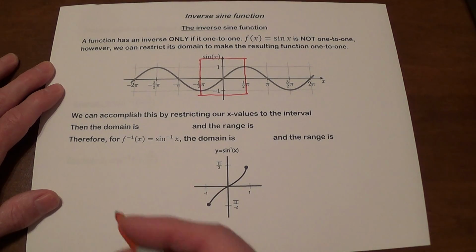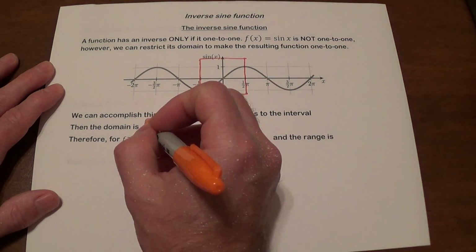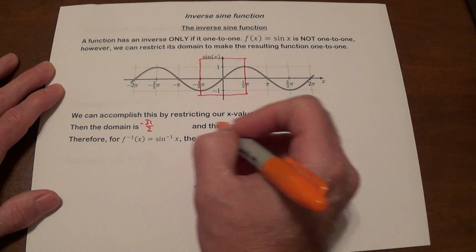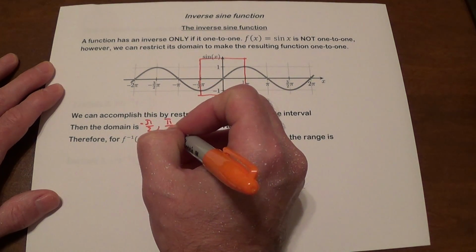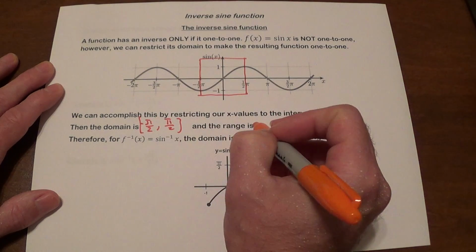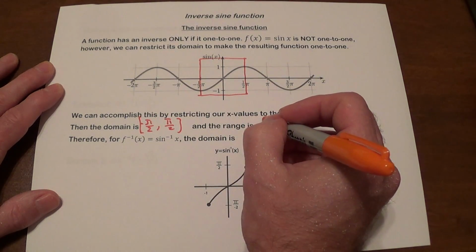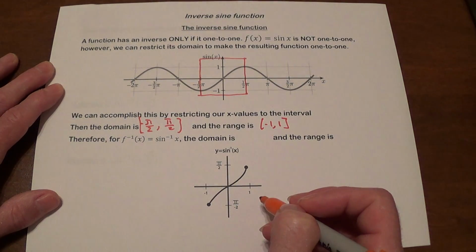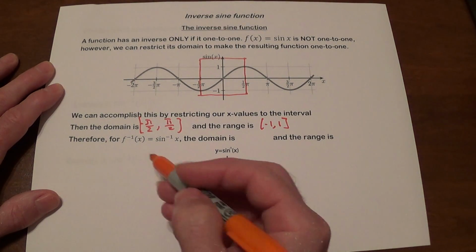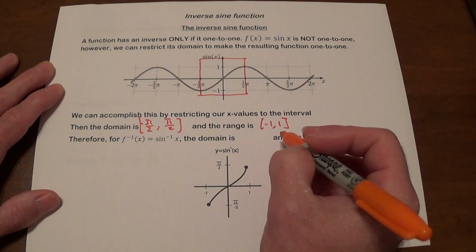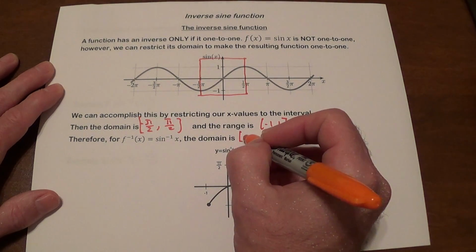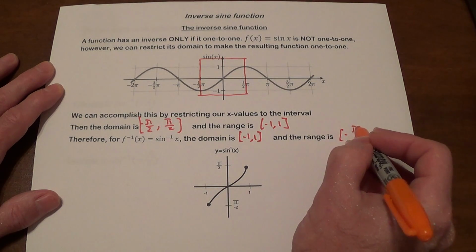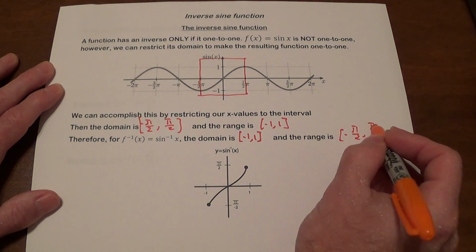So the domain is going to be from negative pi over 2 to pi over 2, and the range of this function is going to be from negative 1 to 1. So then when we do the inverse sine, the domain is going to become negative 1 to 1, and the range is going to be from negative pi over 2 to pi over 2.